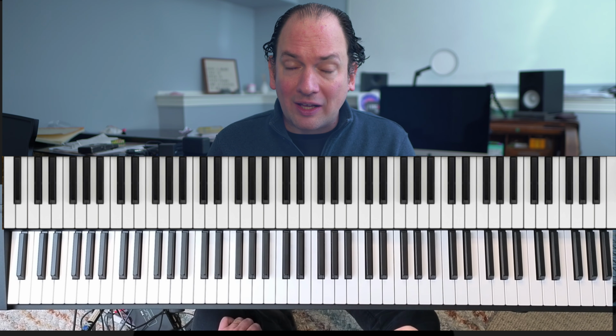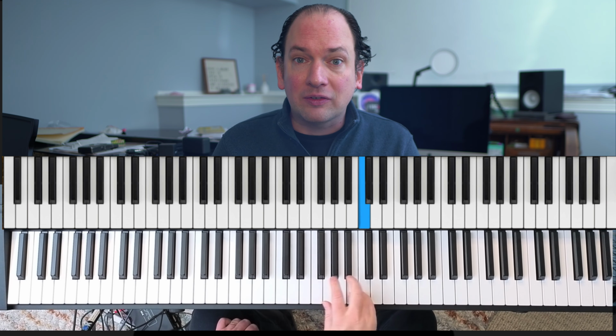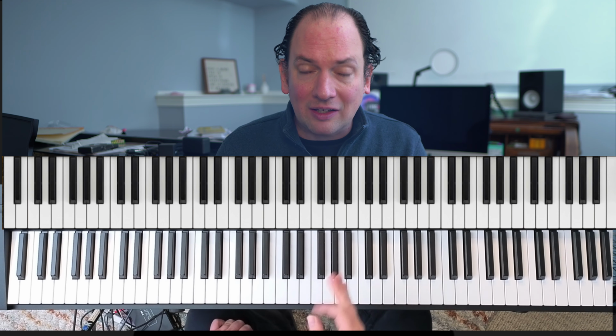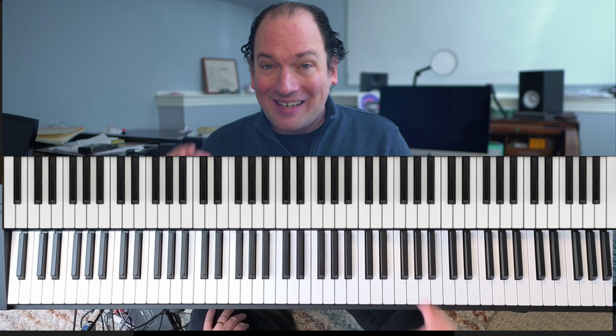Now when it comes to understanding natural minor scales, there are a couple ways we can approach it. The way I think makes most sense is to look at the relative major. So for every major scale that sounds like this, we have a relative minor that sounds like this, that uses the same exact keys. And when we do that relative minor without changing anything, for obvious reason, it's called the natural minor scale because it's in its natural form.